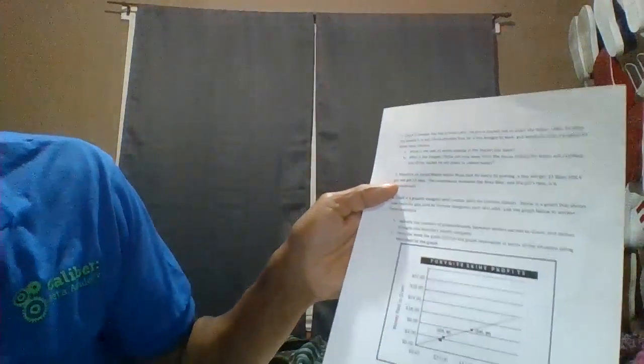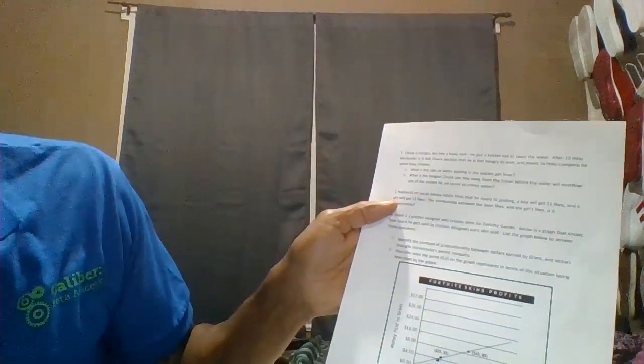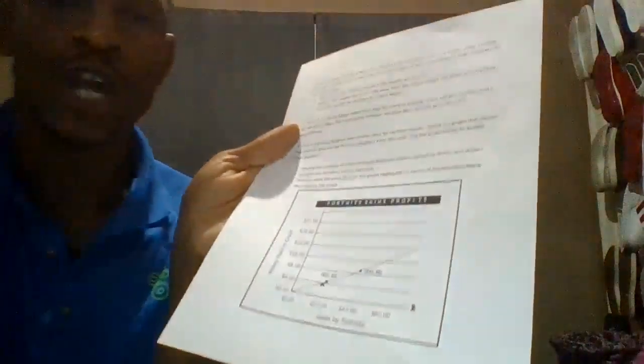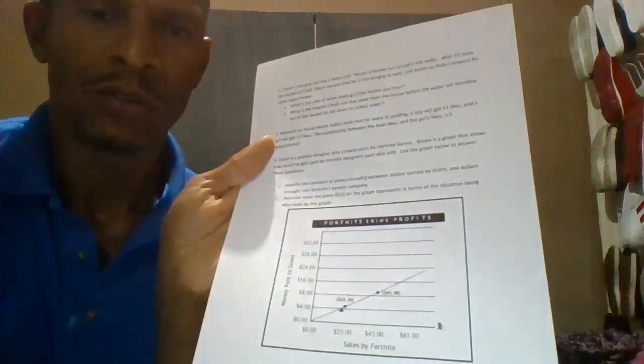Let's look at the last one. Describe what the point 0, 0 in the graph represents in terms of the situation being described by the graph. Now, remember, we're not doing nerd talk. It looks like it's the point of origin. That's where nothing is happening. No, it's not that. Okay.